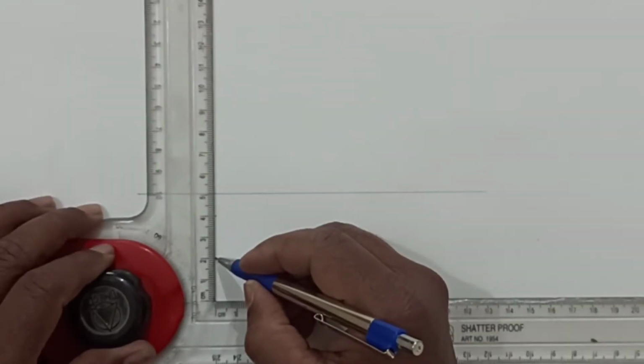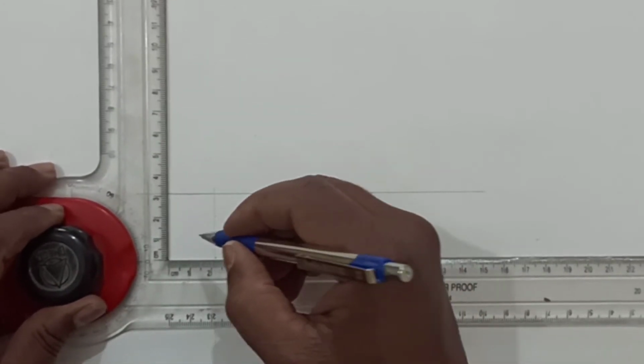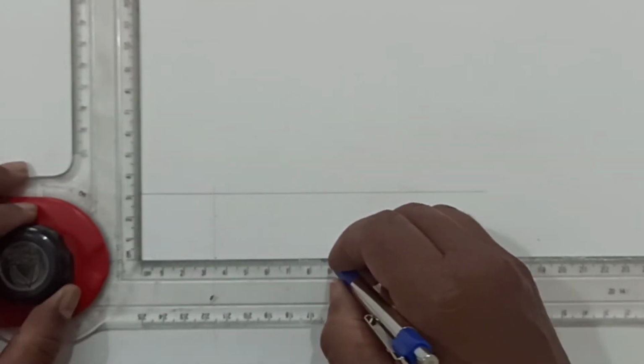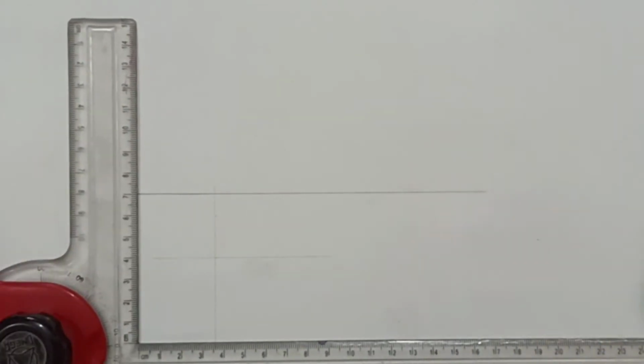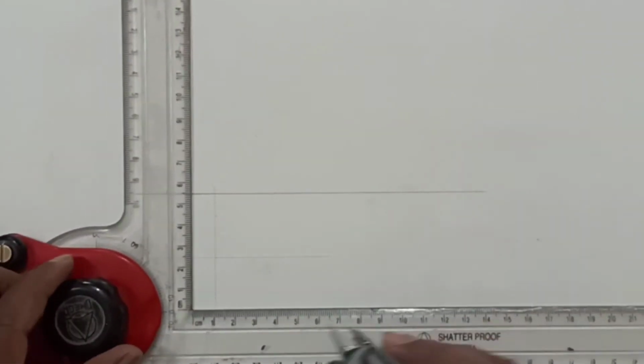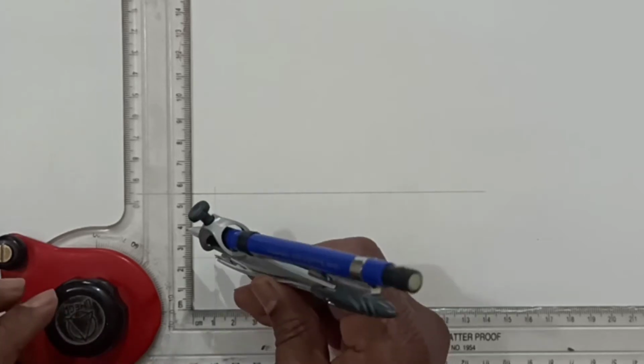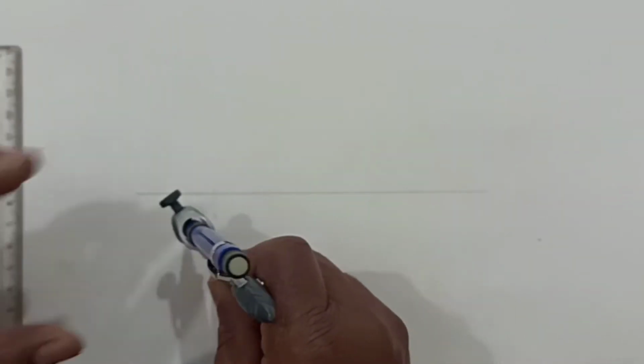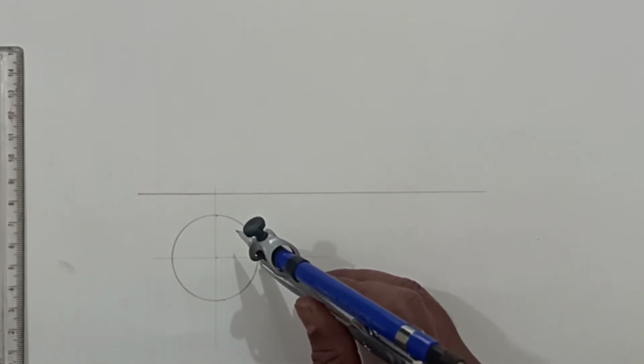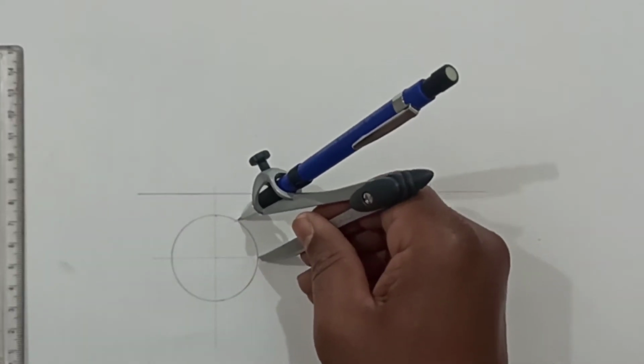so mark the center point, then take the distance of 20 millimeter in the compass. Take this center and draw this circle which will indicate the base of the cone. Now we have to divide this circle in 12 equal parts.